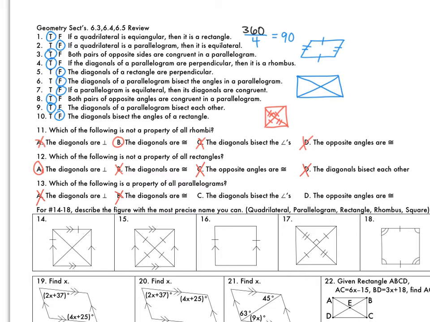For part C, or letter C, the diagonals bisect the angles. Again, that's only going to be true in a rhombus and a square. And so the last one we're left with is the opposite angles are congruent, and that's true. We know that that's true for all parallelograms. So D is your answer there.